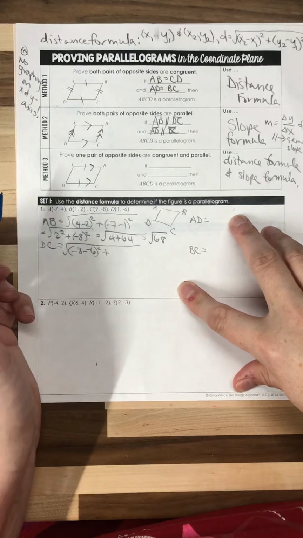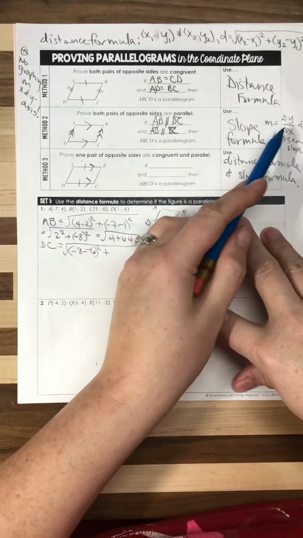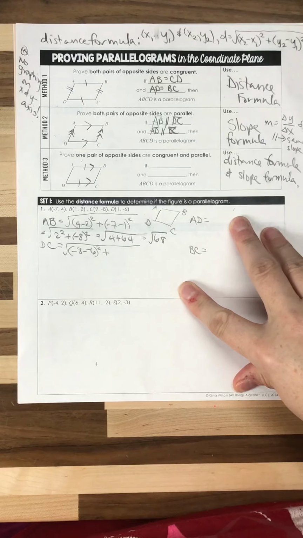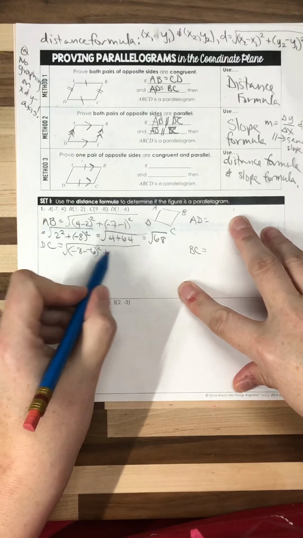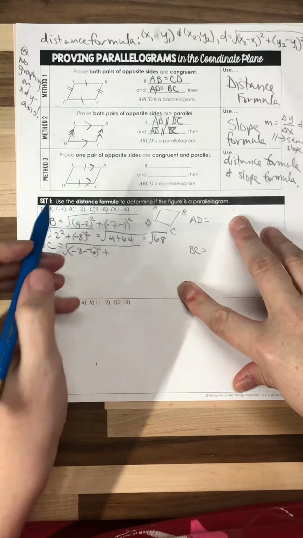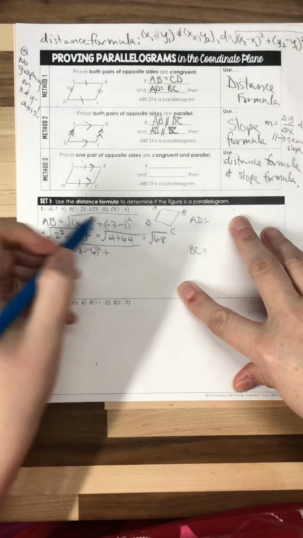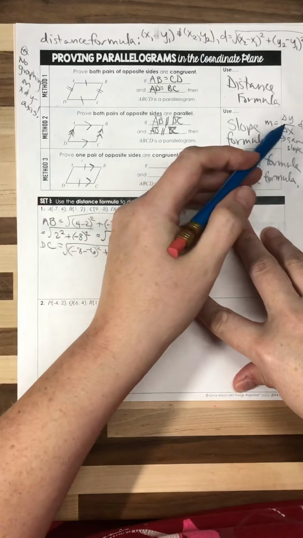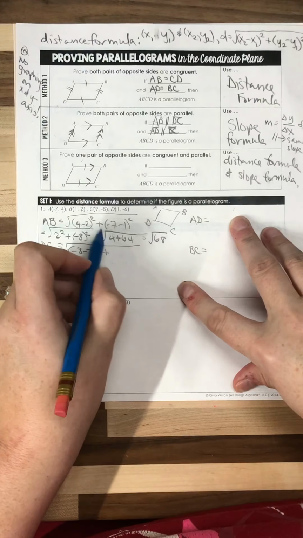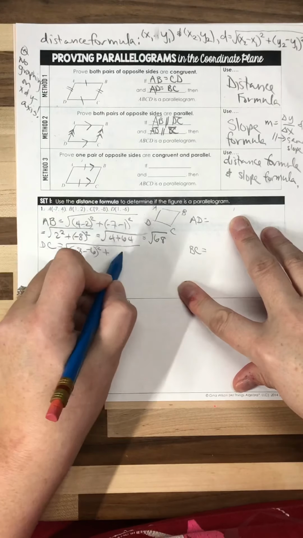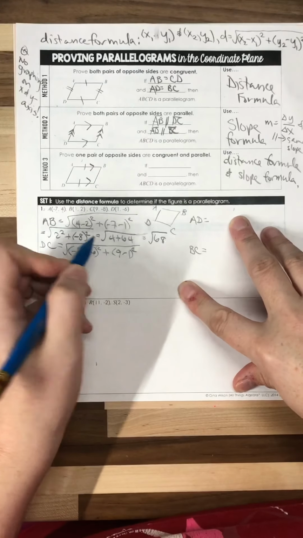I did the y's first. It doesn't matter. I guess I'm getting used to the slope formula. As long as you subtract them, square them, and add them. Okay, now I'm going to do, did I do that for this one too? I did, didn't I? Okay, usually it works out. So then I have 9 minus 1 all squared.